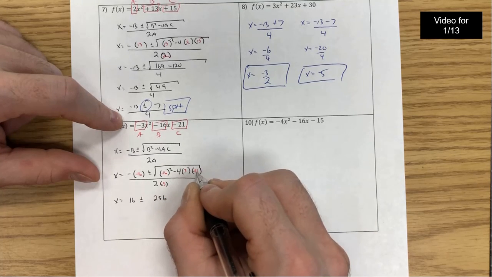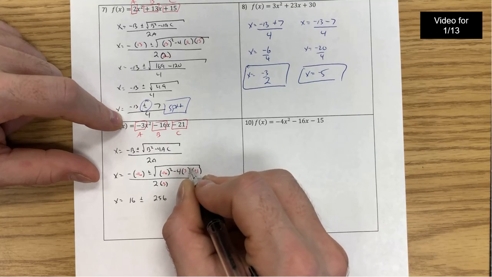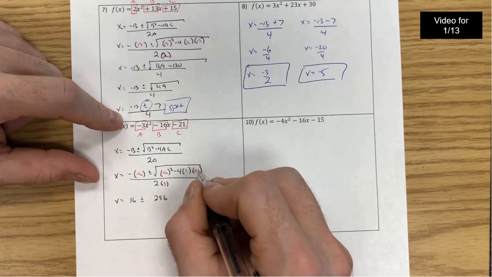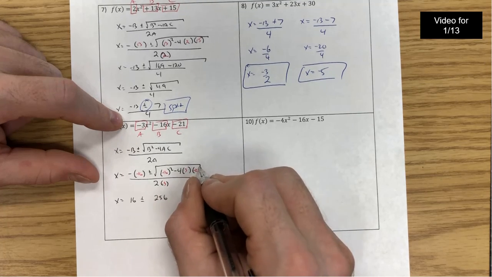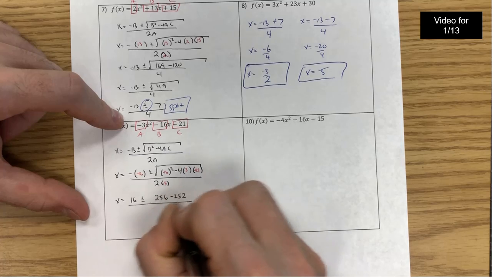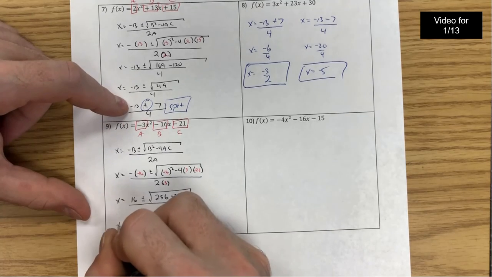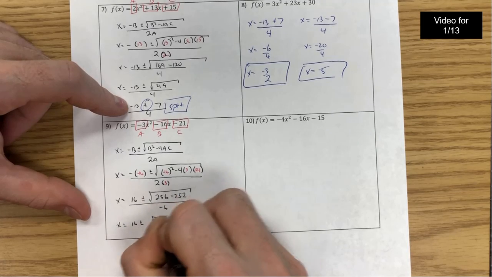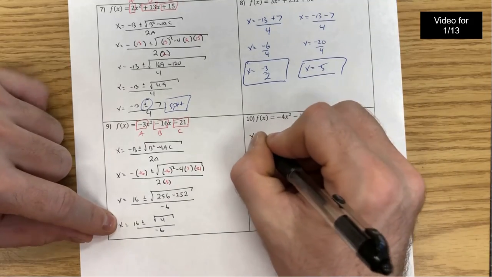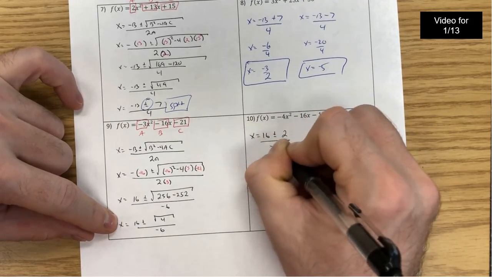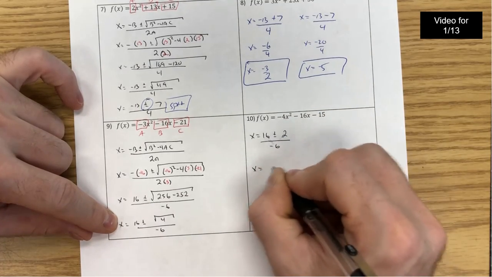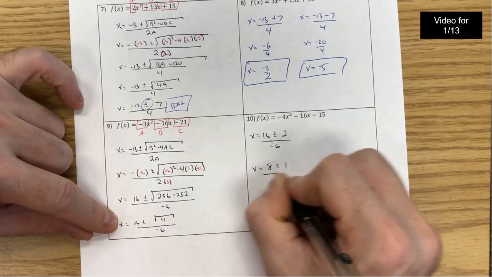Okay, so 3 times 21 is 63. That's a positive 63. 4 times 60 is 240. 4 times 3 is 12. 240 and 12 make 252. I keep going. And I can actually reduce this. That's going to give me x equals 8 plus or minus 1 over negative 3.